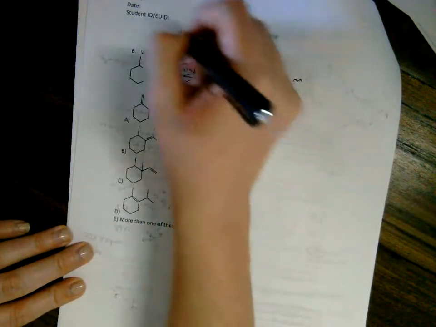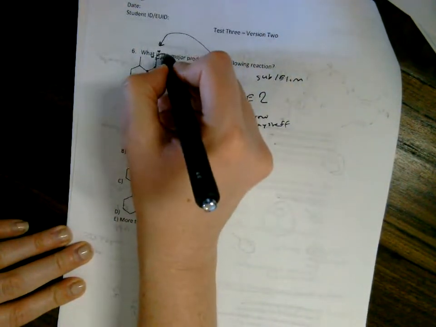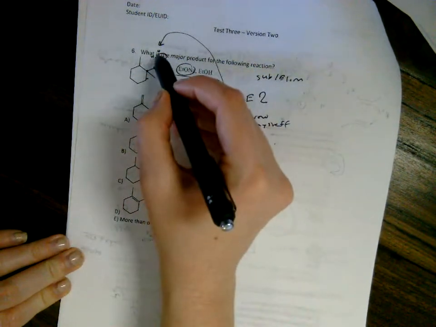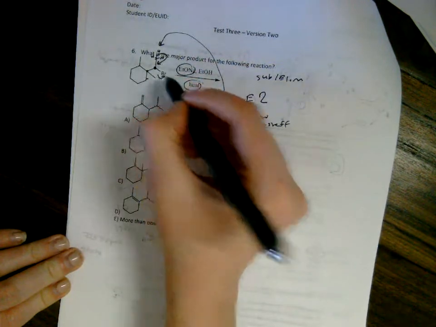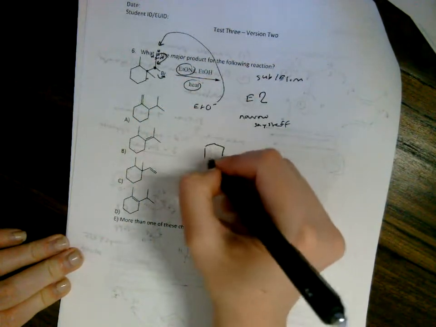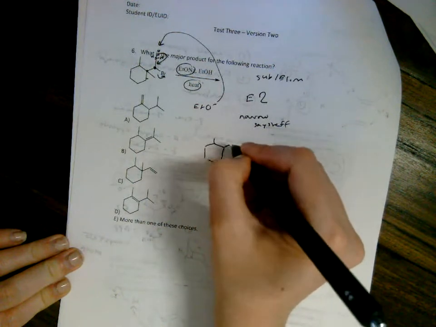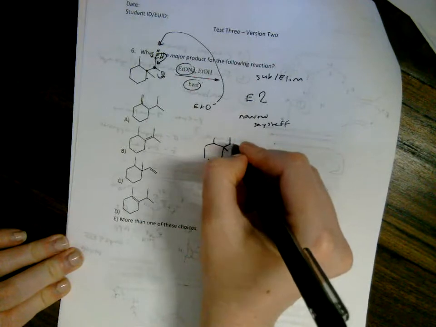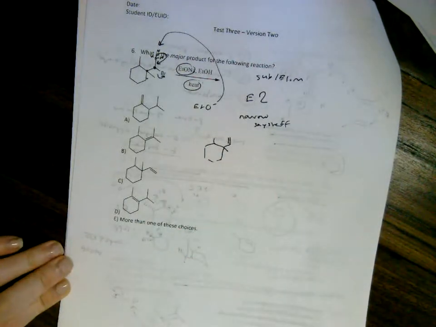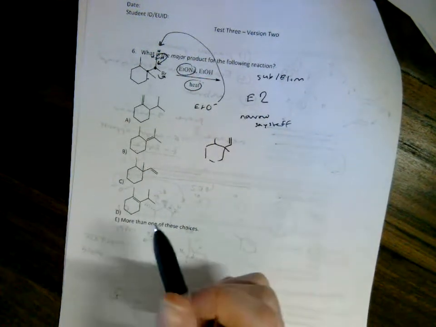So that EtO-, ethoxide, is going to take a hydrogen. The electrons that get left behind when this proton is stolen will form a double bond right here, and then the leaving group will leave. And the rest of the atom doesn't change. There's still a methyl group right here. This bromine has left and a double bond is formed right here, and that should be your right answer. That's answer choice C.